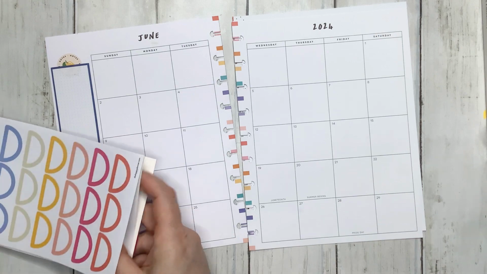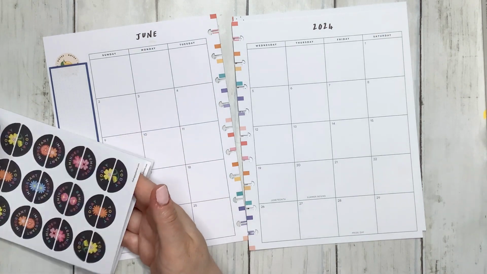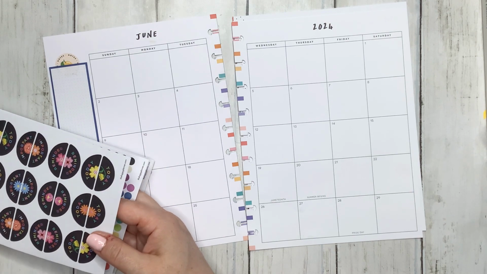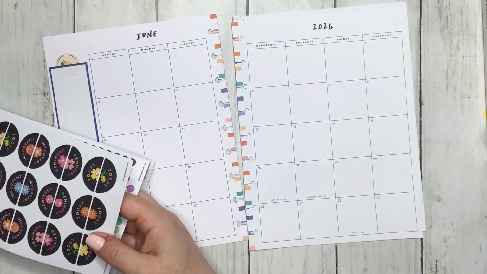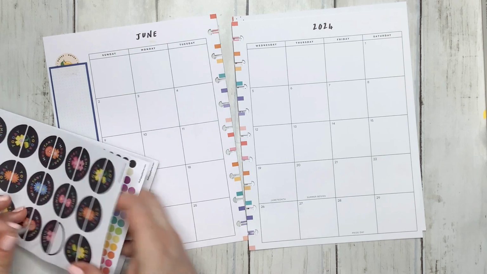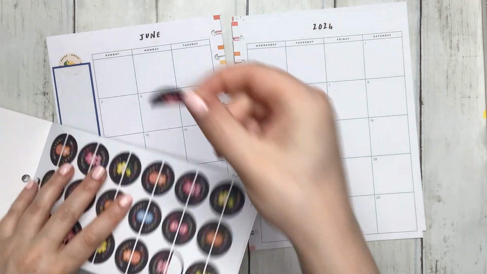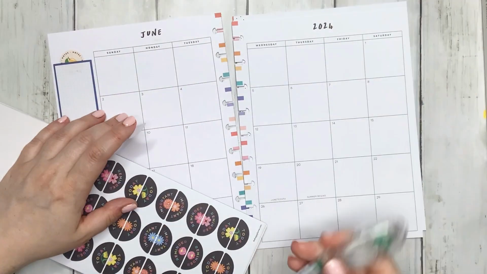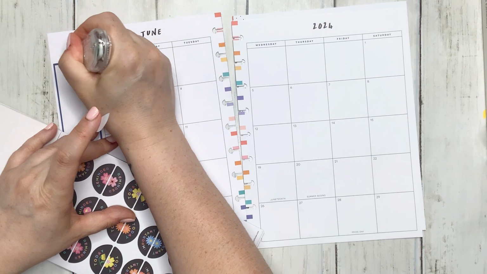And then we're also going to use one of these half circles. I want to cover up that little note section. So this, I think, would be a really good way to do it. We will have to use some whiteout.